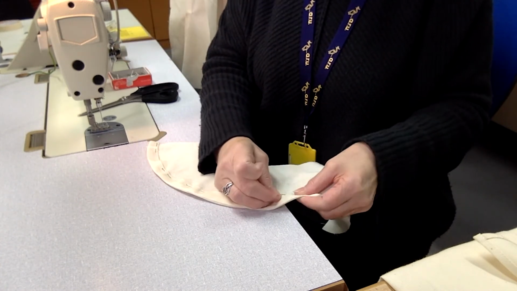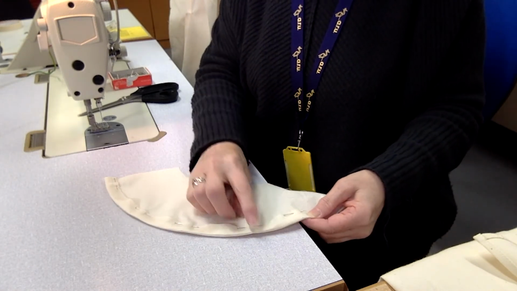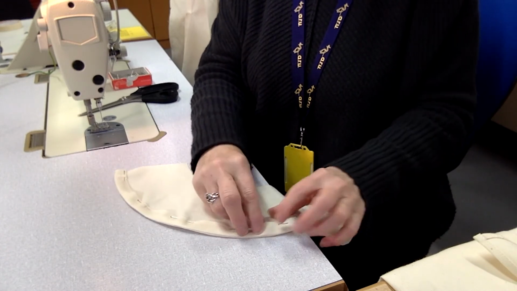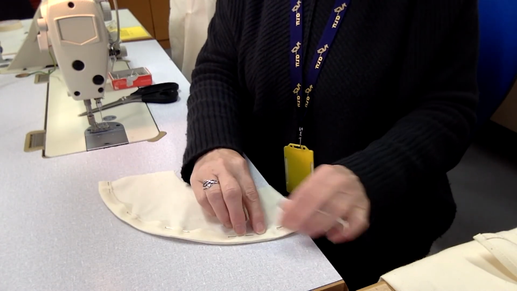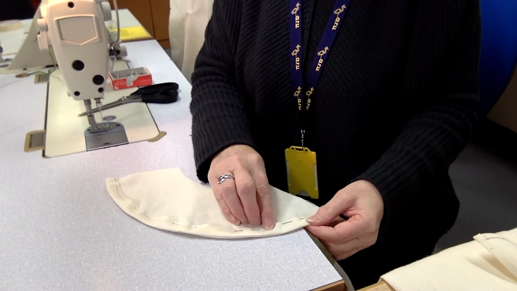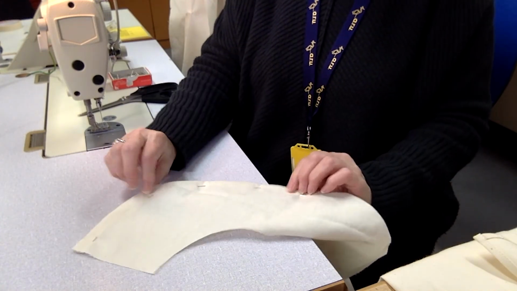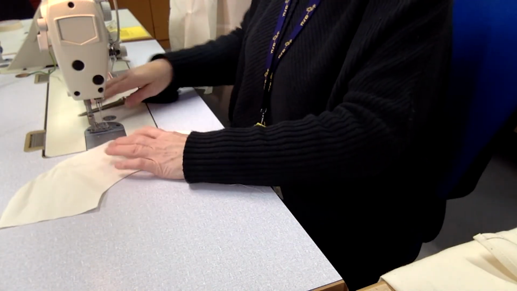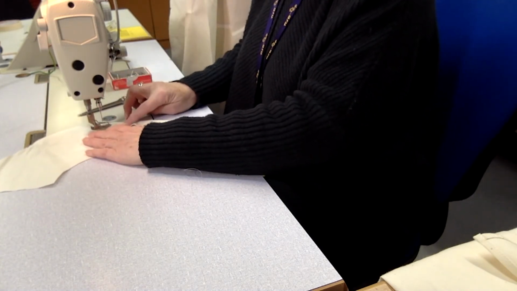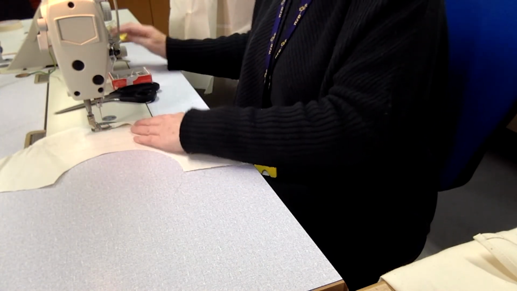How deep you wanted this facing to be is entirely up to you. Obviously, this particular one is 2 centimetres, and I had just under, actually, 1 centimetre that was folded under. But it's entirely up to you what this would be. Once you've pinned that in place, I'm then going to sew that down. And again, I'm trying to go as close to the edge of my facing as I can, but making sure I'm catching it nicely.